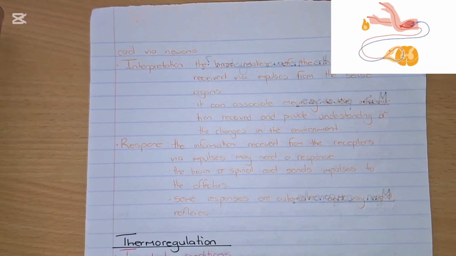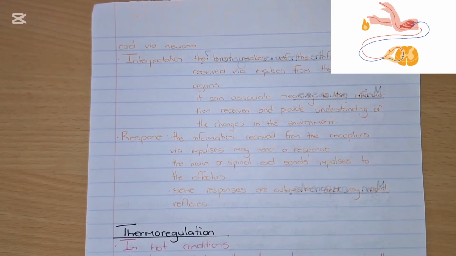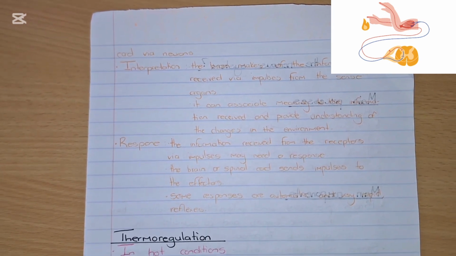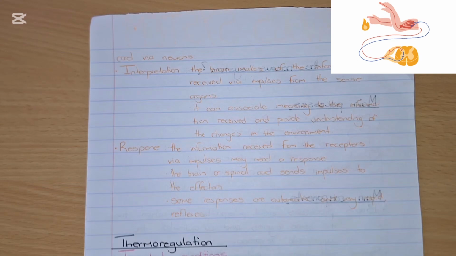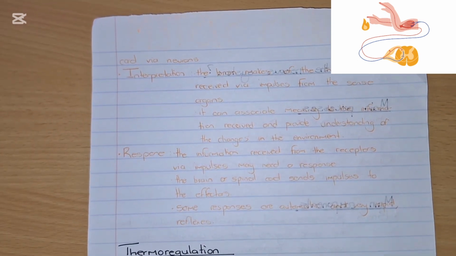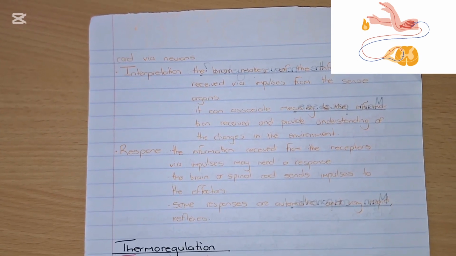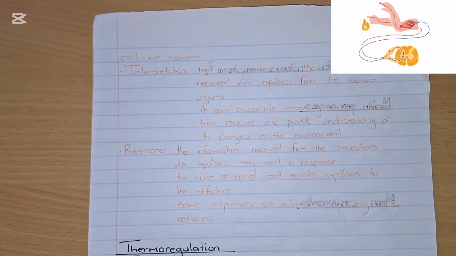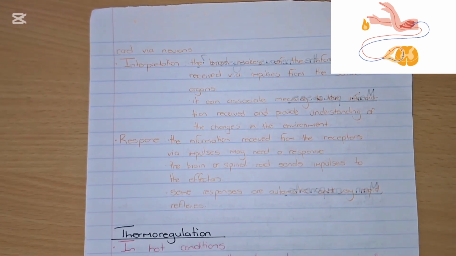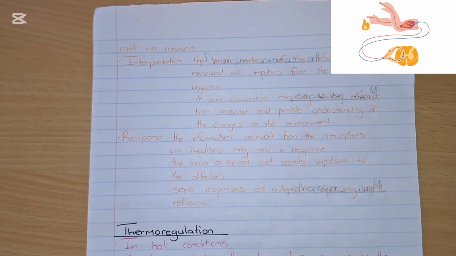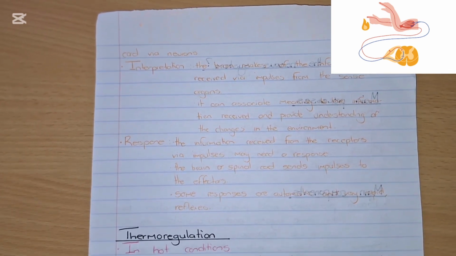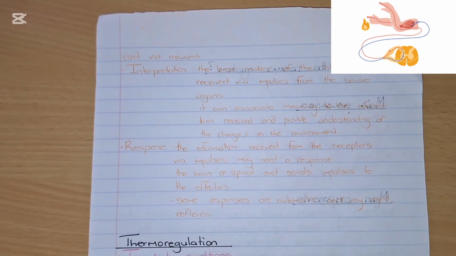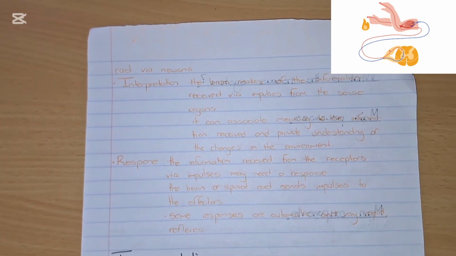And this is when the information received from the receptors via impulses may need a response. So now it officially understands that, okay, this is not normal. We need to do something about it. So the brain and the spinal cord, they send impulses to the effectors. Remember, the effectors are your muscles. So the brain and the spinal cord come to the decision, okay, we understand that there is a situation, we need to send impulses down there, which are electrical signals to your muscles.